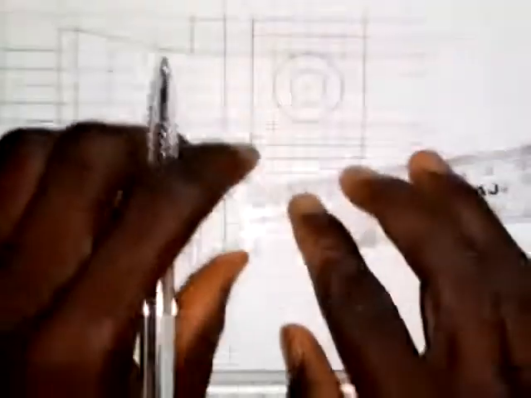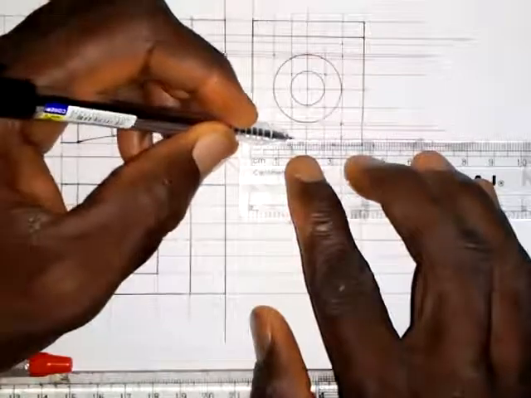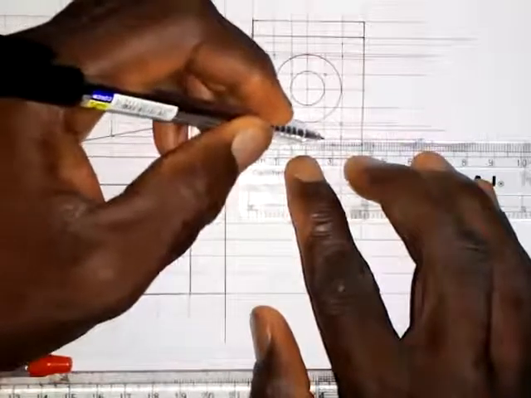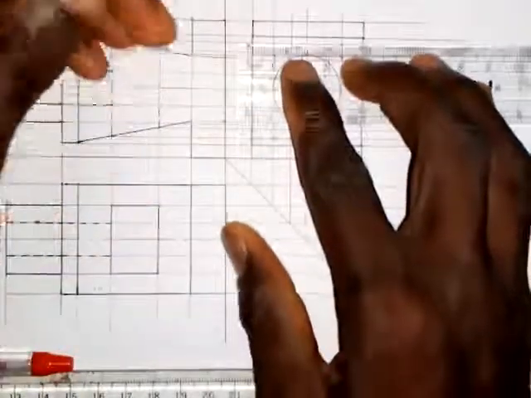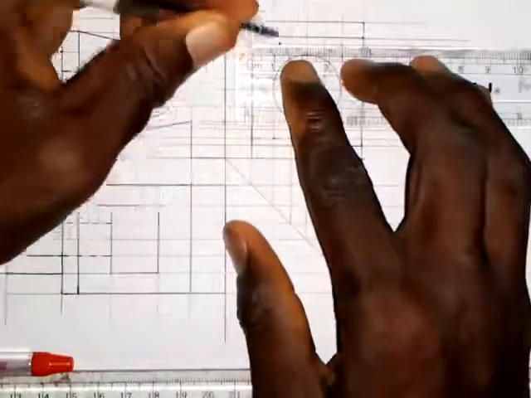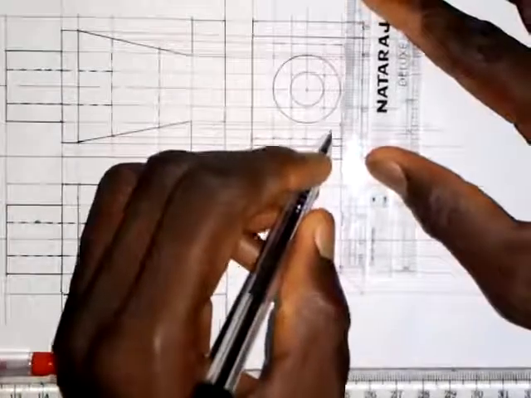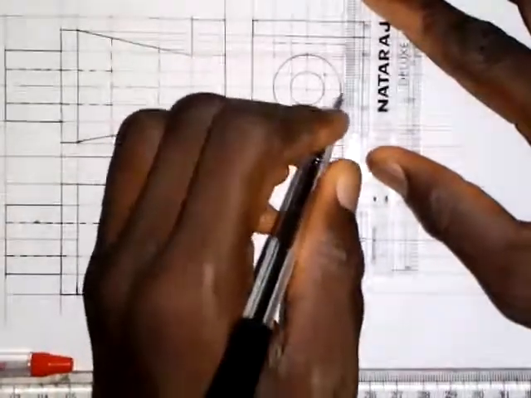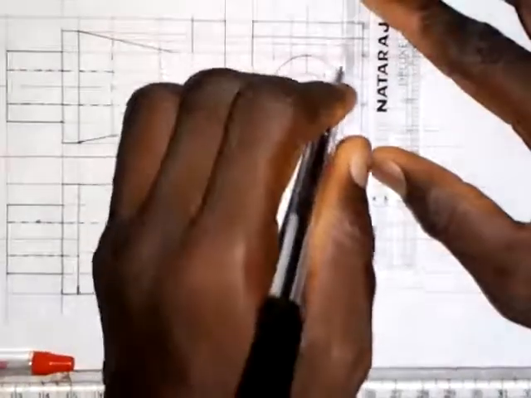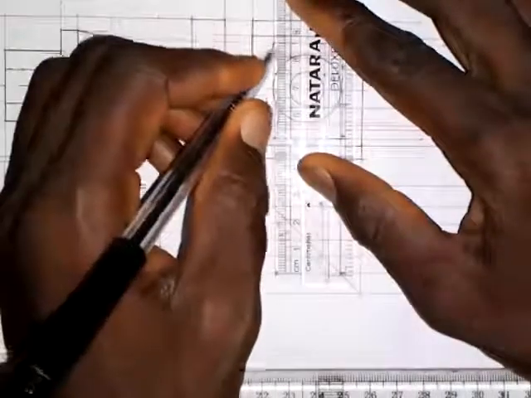So I need to make this a short dashes line like this. Okay, so I'll come up here and do the same thing here, and then it has a vertical hidden part. Okay, and here also I will do the same thing here.